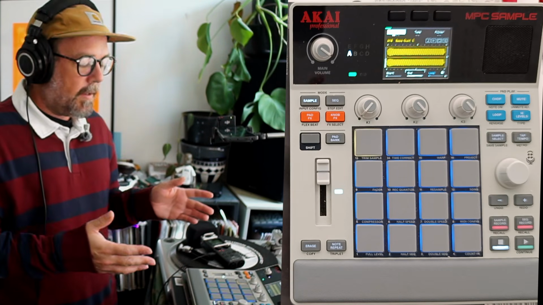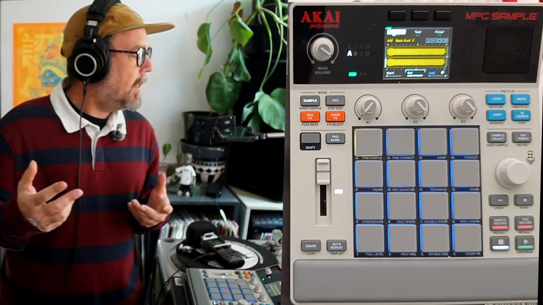Today we're going to talk about how to make your loop a little bit more interesting, or how to jazz up your loop, or whatever you want to call it. Add some effects to your loop, or maybe play live and do something like that.